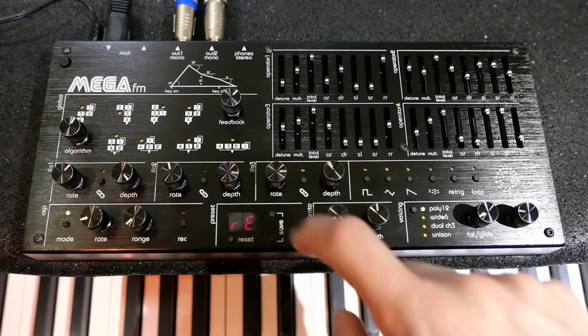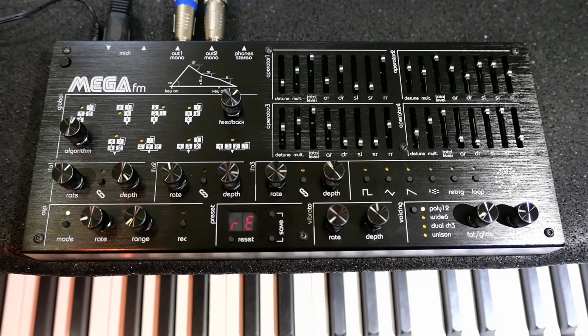When ready, press Preset Up and send the sysx file to MEGAfm. Now MEGAfm will count up to 99 while it stores the presets. It will reboot when ready.